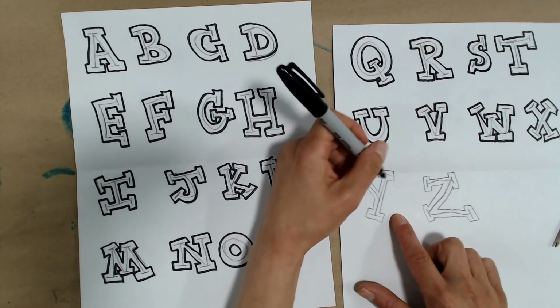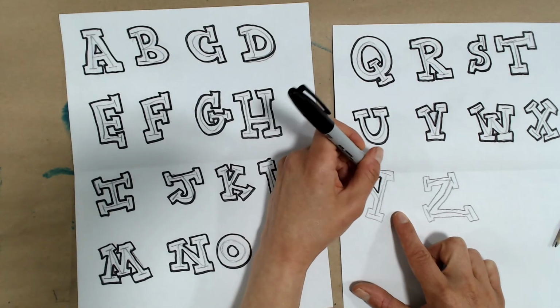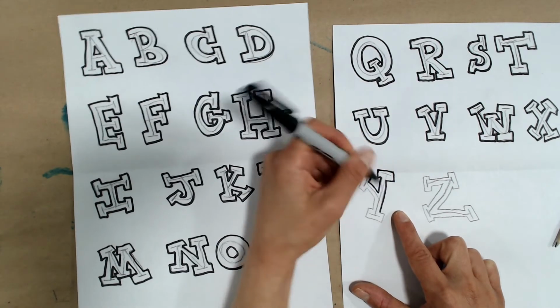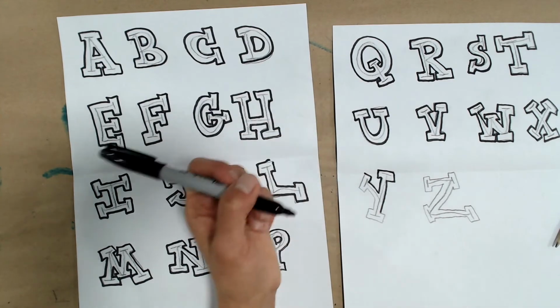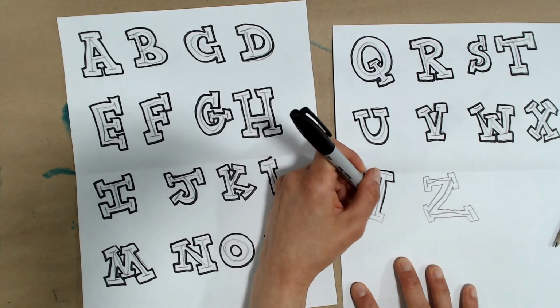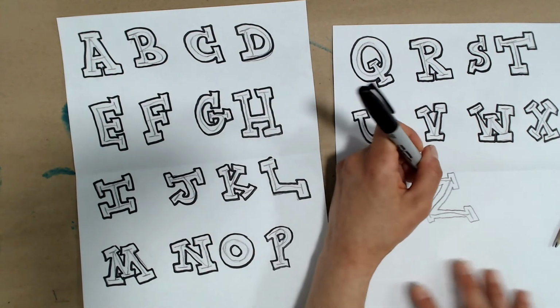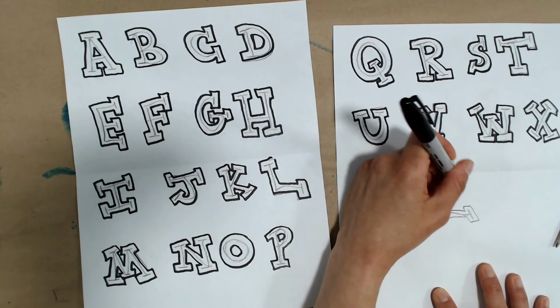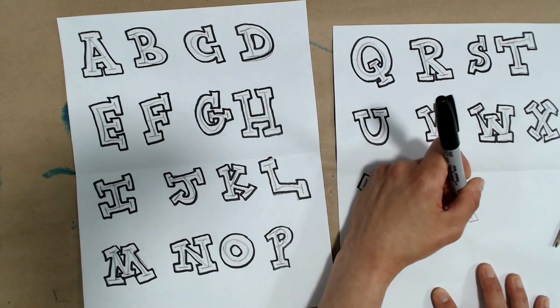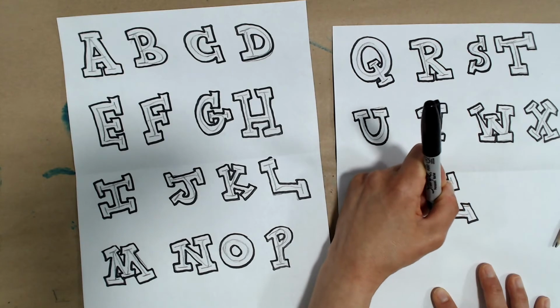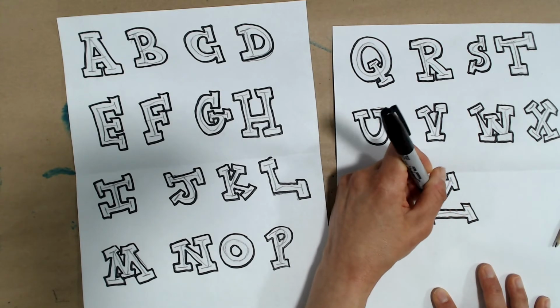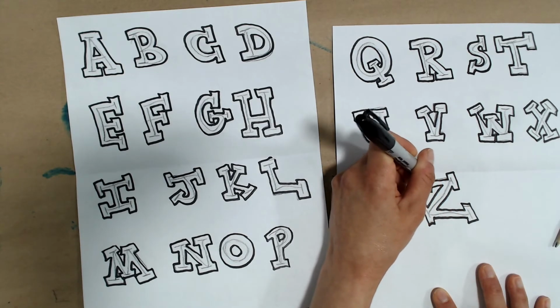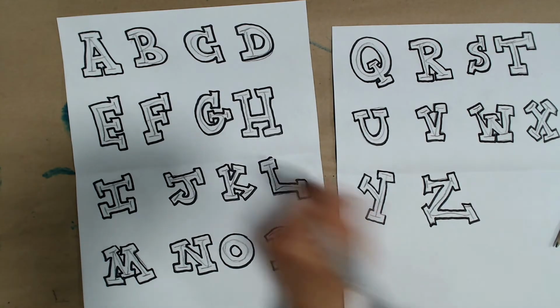All right. Y. Oh, that creates an arrow. That's cool. Look at my arrow. That's a cool arrow. And around. All right. Last but not least, Z. This is also your chance if you want to add a little bit of different flair, change a lineup or anything like that, you can switch that up.